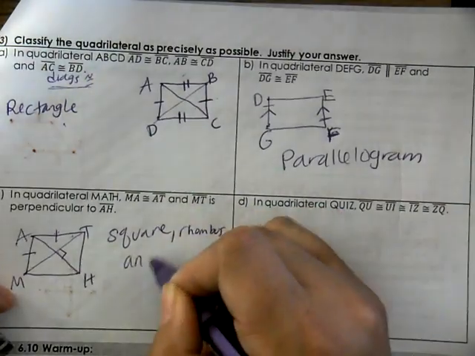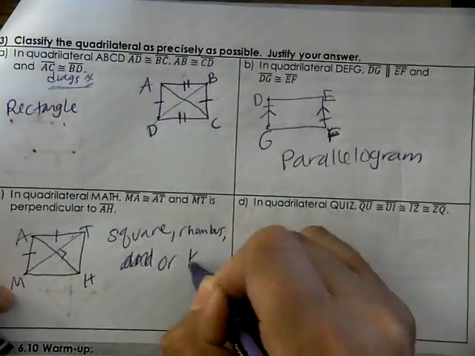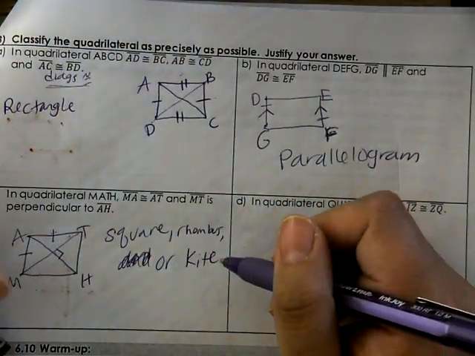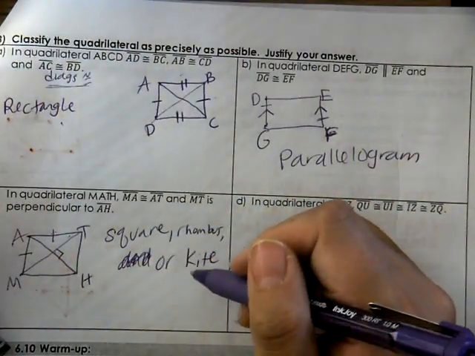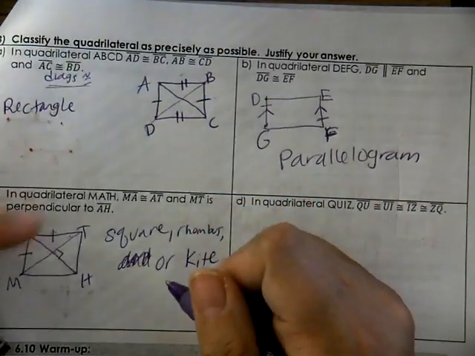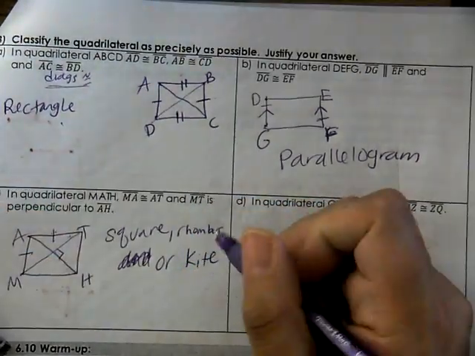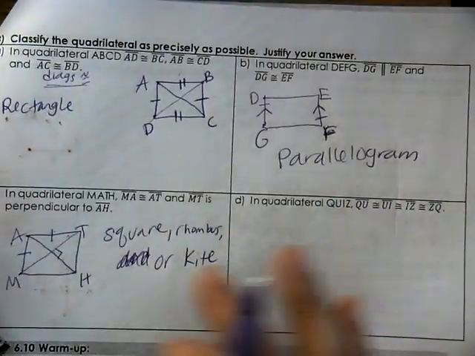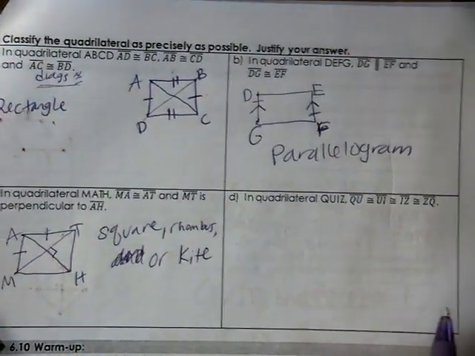And it could even be a kite. Actually, I'm going to write the word or, because technically it'd be one or any of those three, but we don't know which one, because all of these have the same classifications, which are consecutive sides congruent and diagonals that are perpendicular. And so we need more information to really narrow it down between one of those.